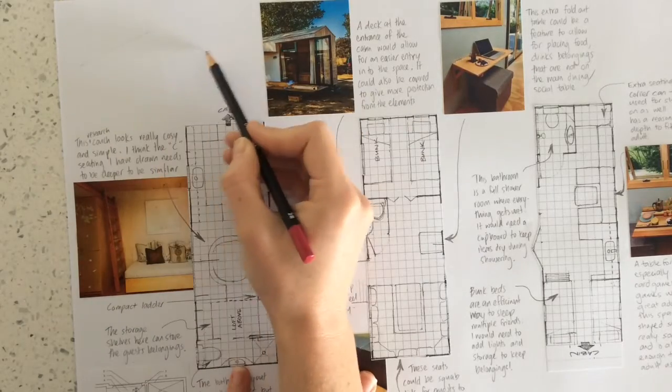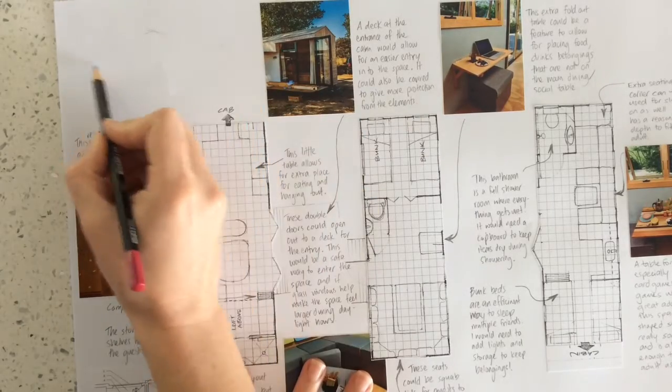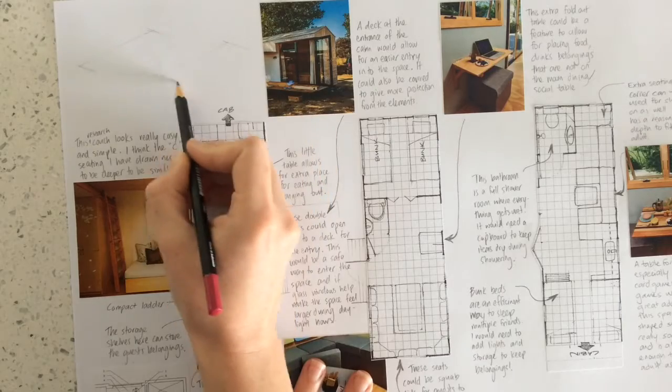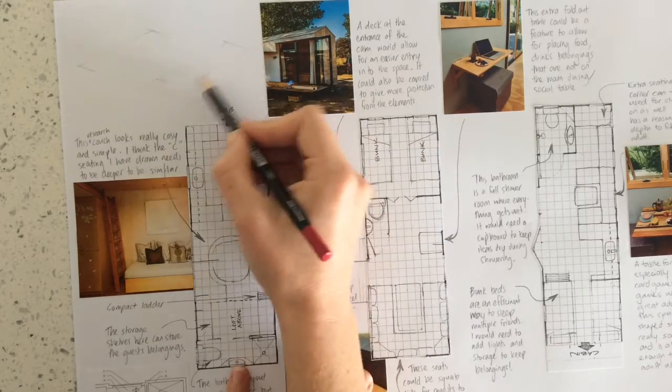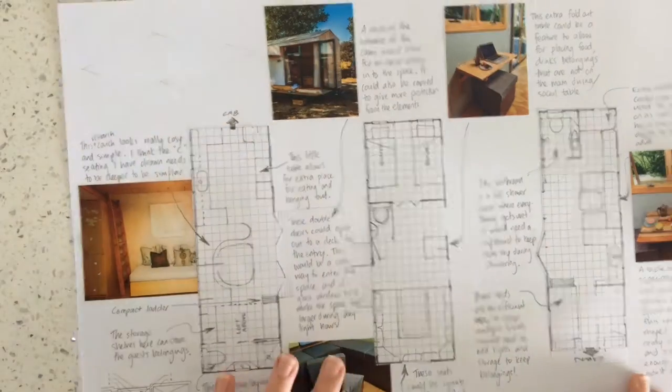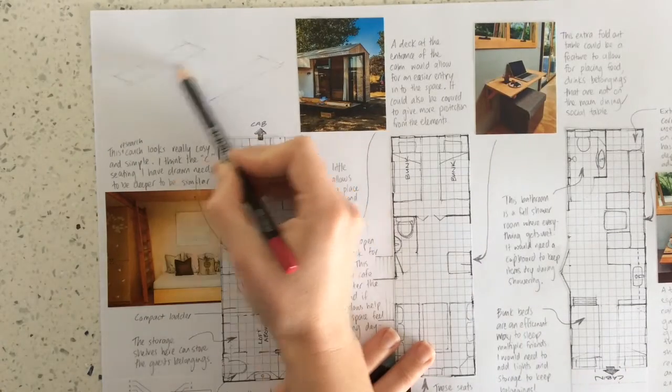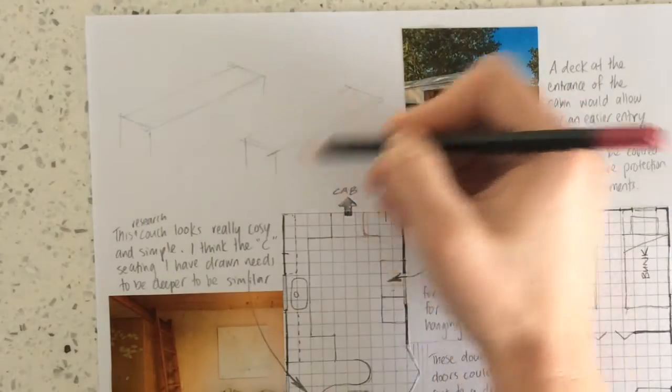So once my page is filled with research and annotation, I still have some space that I want to explain a feature and how it works because my research hasn't supported it.